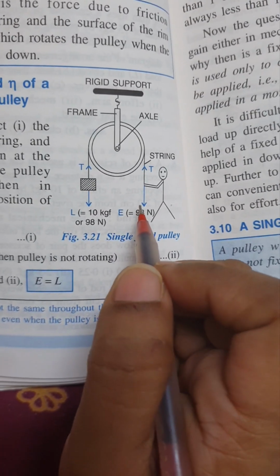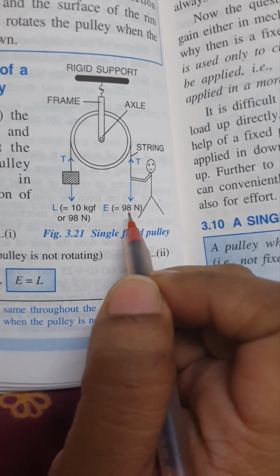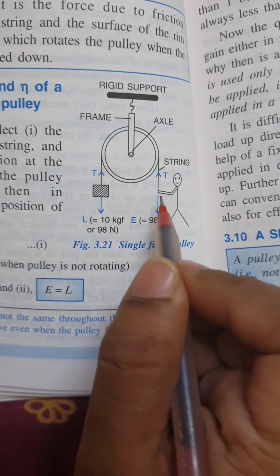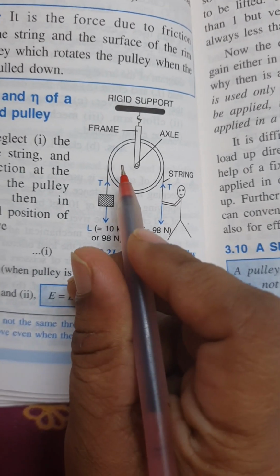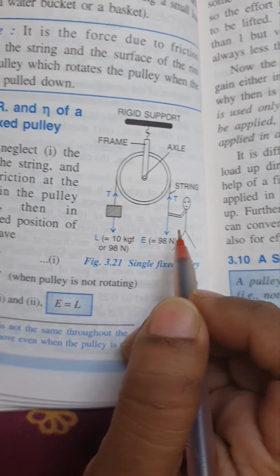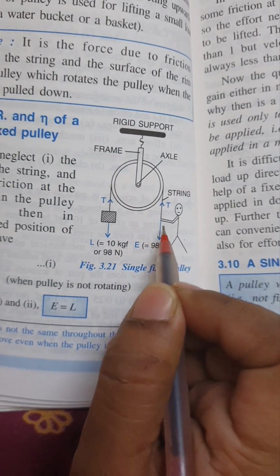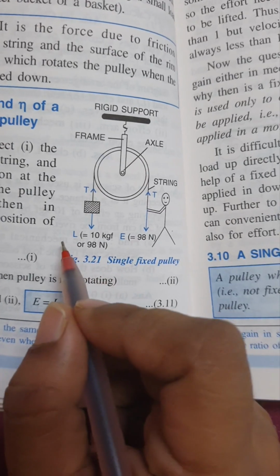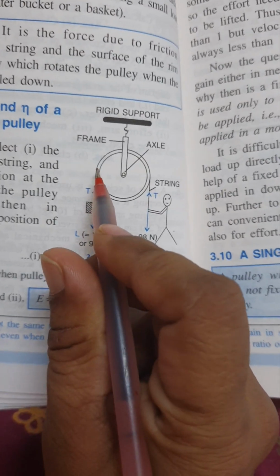This effort is pulling the string downward. That's why the pulley rotates and the load moves up. Understood? This effort is in the downward direction, that's why this load moves up.